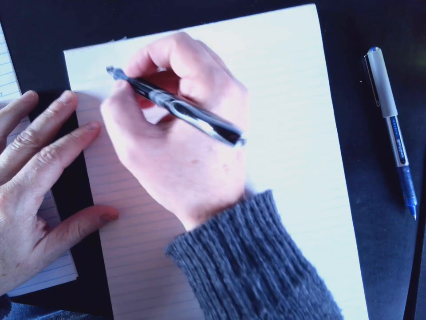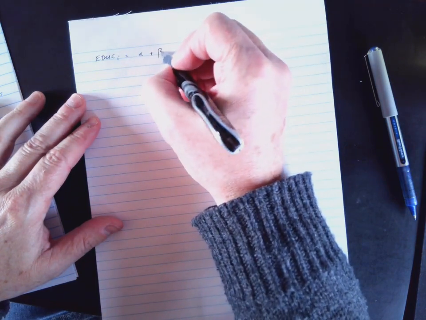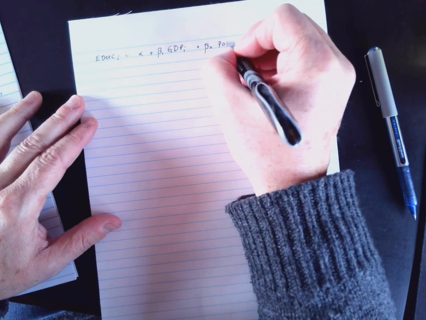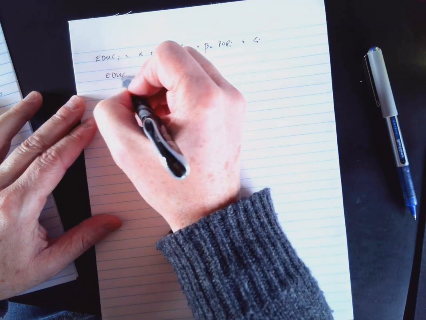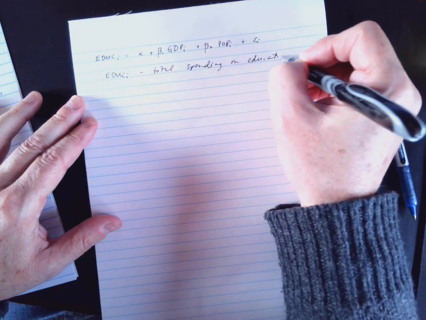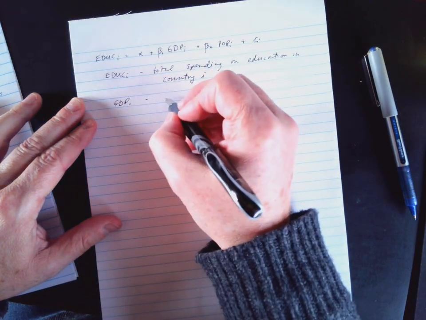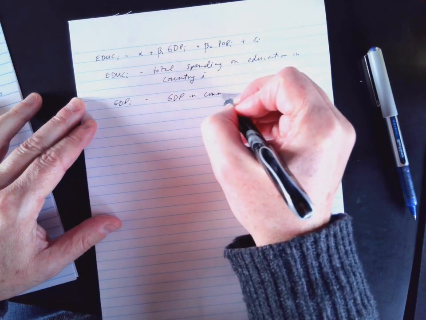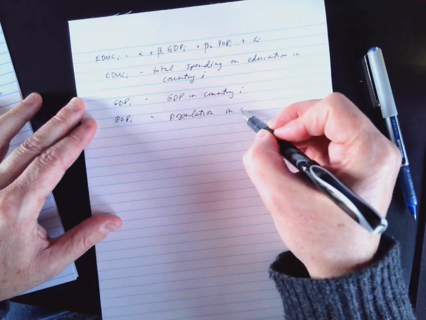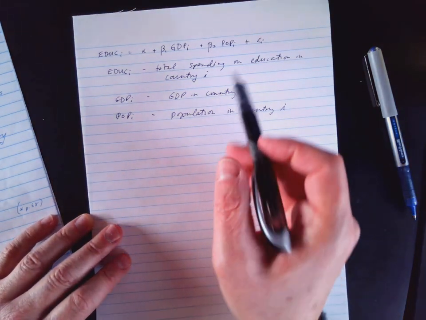So another example, and one we'll refer to again, is the education data set. So let's say we have total spending on education in a country, and it's a function of GDP and population. That's our data. So we have education, total spending on education in country i. And then we've got GDP, which is the gross domestic product in country i. And we've got population. Well, it's pretty safe to say we're going to have heteroskedasticity if we run a regression like that.